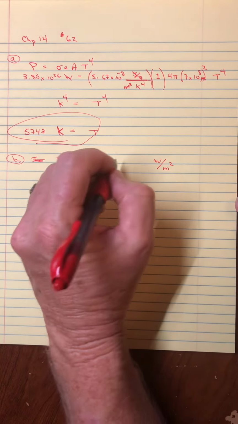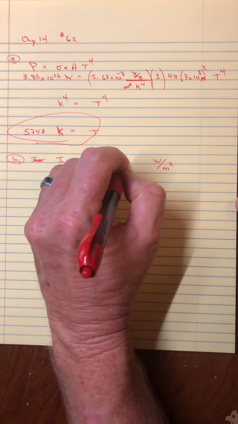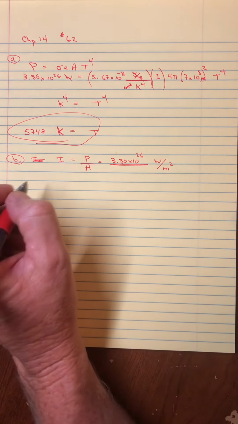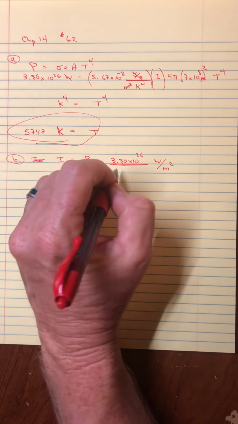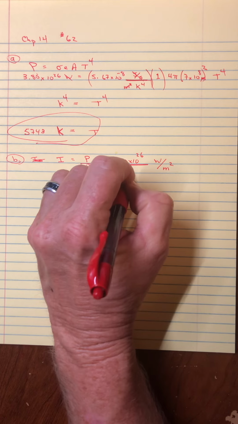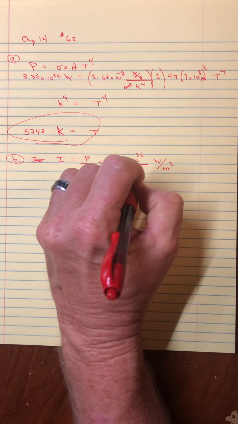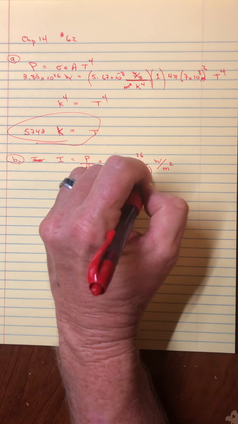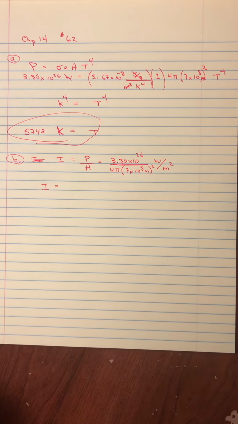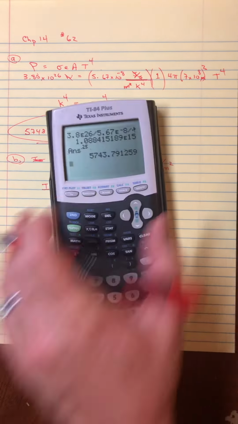So just coming back to our numbers, this is 3.80 times 10 to the 26. That's the total power coming from the sun. And it is spread out over the surface, which is 4 pi, and then 7 times 10 to the 8th meters squared. So again, this is the intensity.